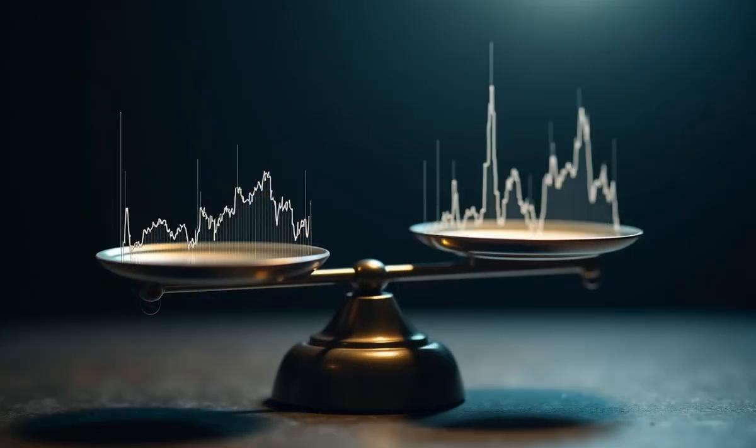In its simplest form, it measures the excess return per unit of total risk. Let's break that down. Excess return is the return you get above the risk-free rate. That's usually considered the return you'd get from a very safe investment like a U.S. Treasury bill. The total risk is measured by standard deviation, which basically tells you how much an investment's returns fluctuate. Higher standard deviation means higher volatility, and therefore higher risk.